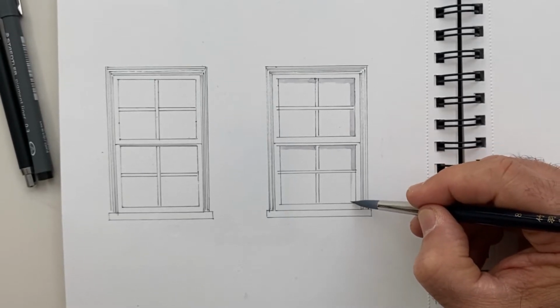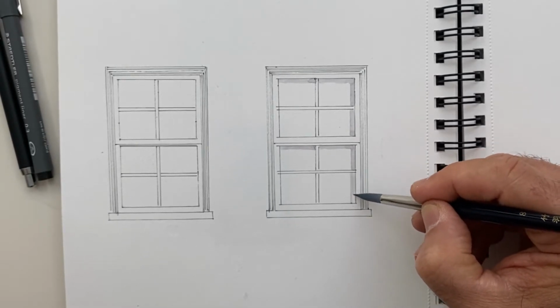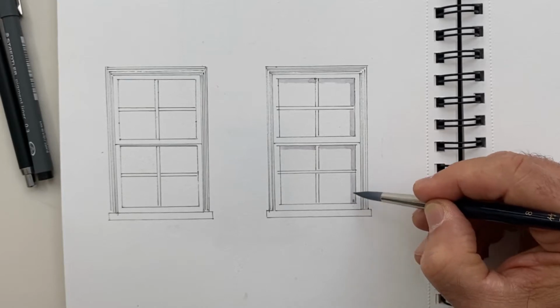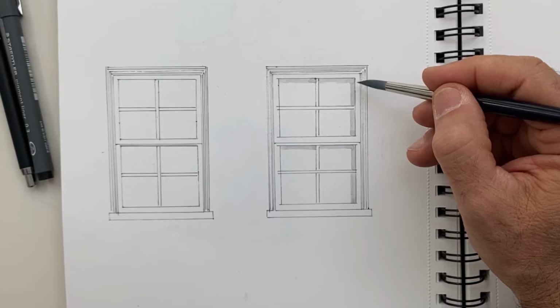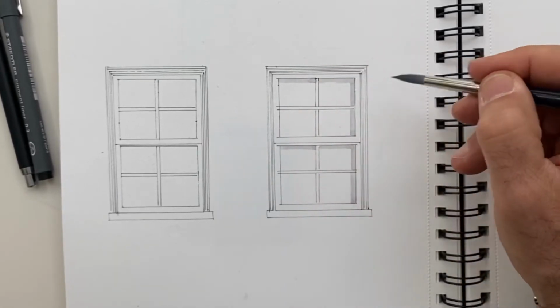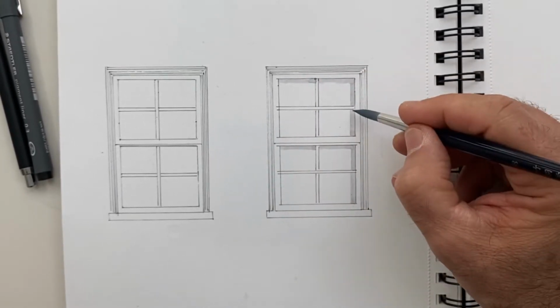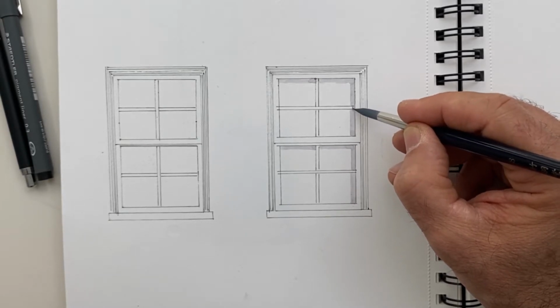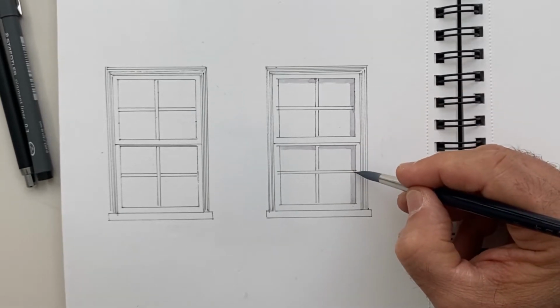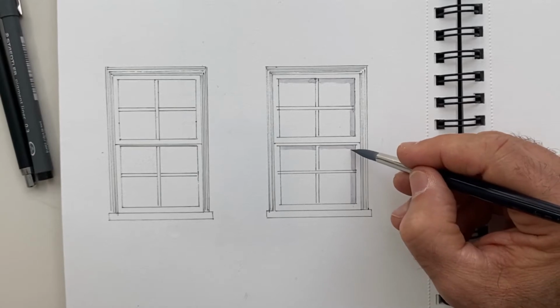And what I'm going to do now is show you the shadow onto the glass. These are the frame throwing a shadow onto the glass. But because these glazing bars protrude closer to the eye than the glass, the shadow is a little bit thinner than the shadow onto the glass.